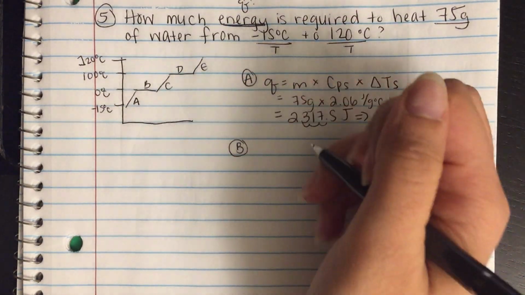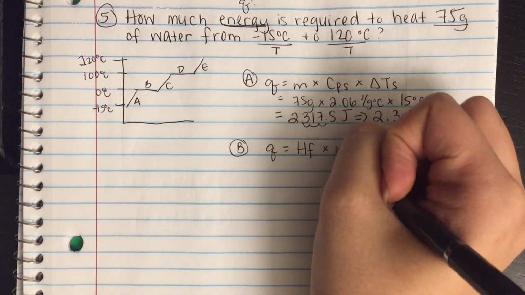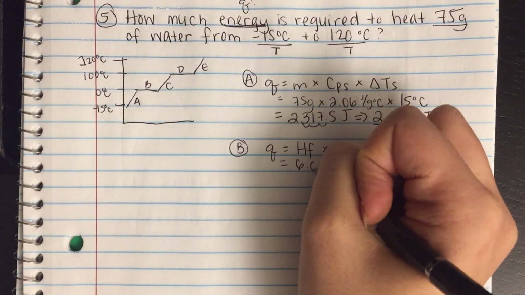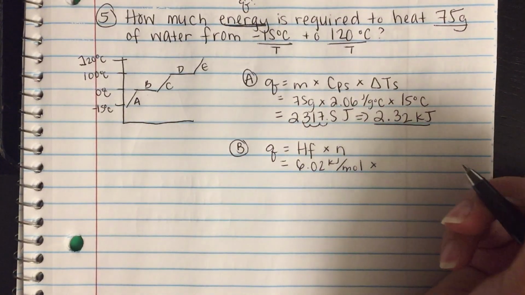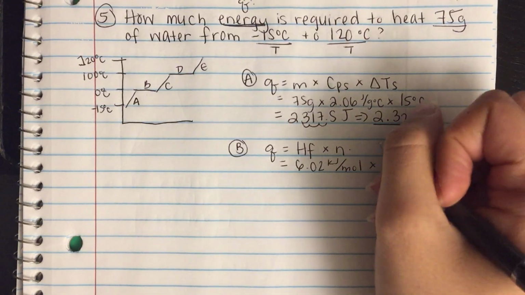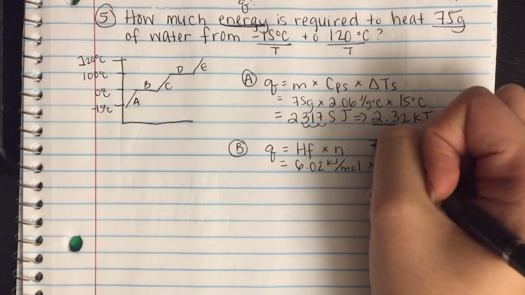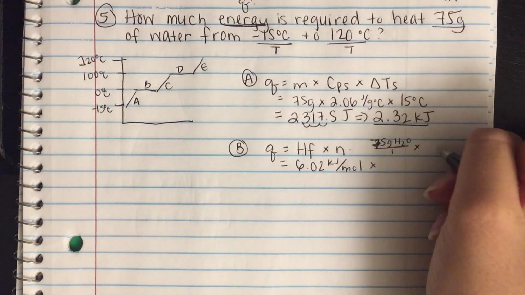B is when we're melting, so we're looking at the heat of fusion, so HF times N. HF, you can look at the top, which is 6.02 kilojoules per mole. Now N is for moles, so to get moles, we're going to have to do 75 grams of water for 1.